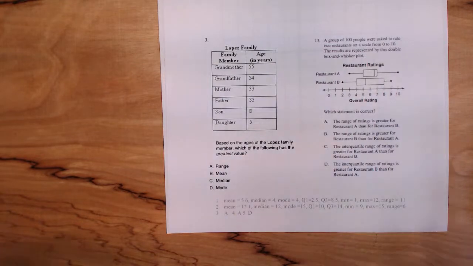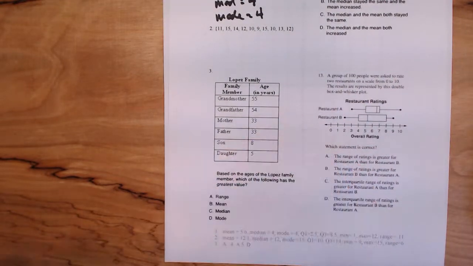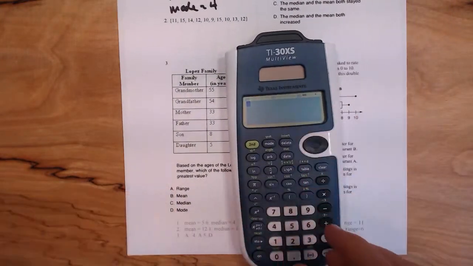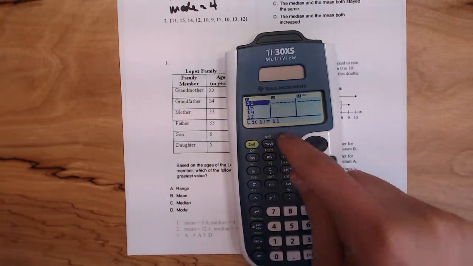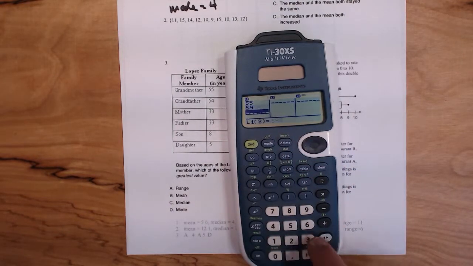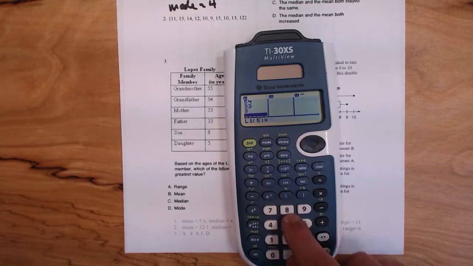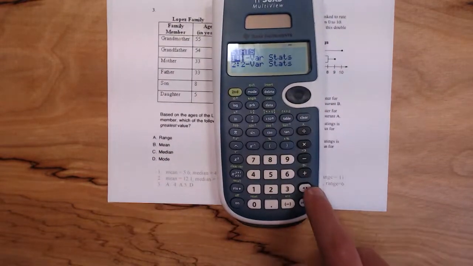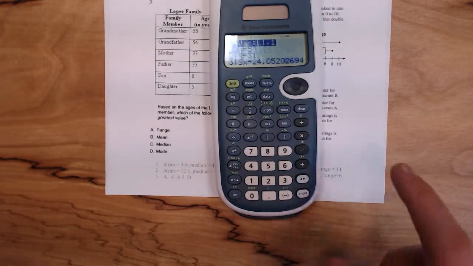Problem similar to this. So this is the Lopez family. We get a table. The table just shows each person and how old they are. So it says based on the ages of the Lopez family members, which of the following has the greatest value? The range, the mean, the median, or the mode. Okay, that's cool. So what I'd like you to do is grab your calculator, go to data, clear out your old list, and let's put in the numbers. 55, 54, 33, 8, and 5. Okay? And now we'll go to second stat, one variable stats, enter, calculate.